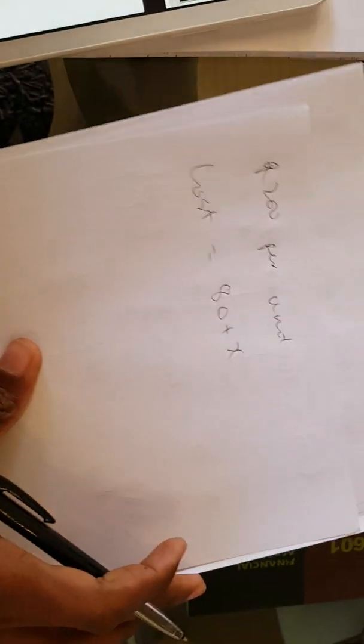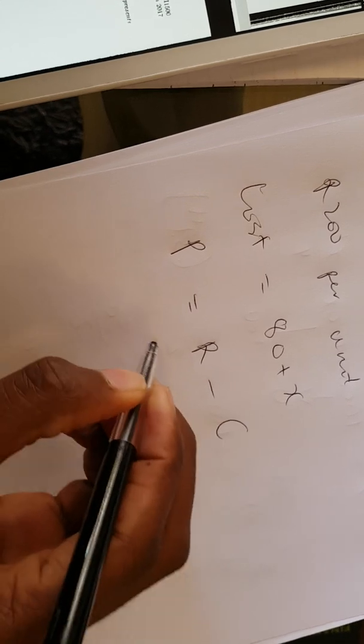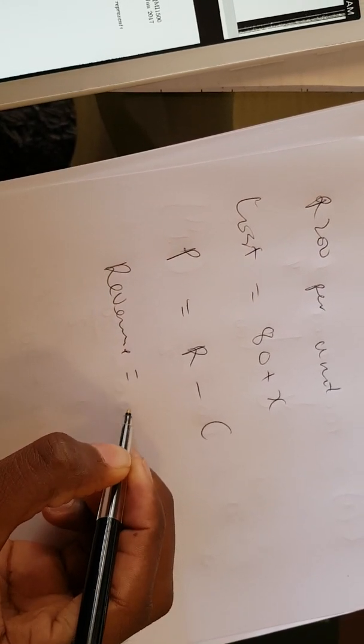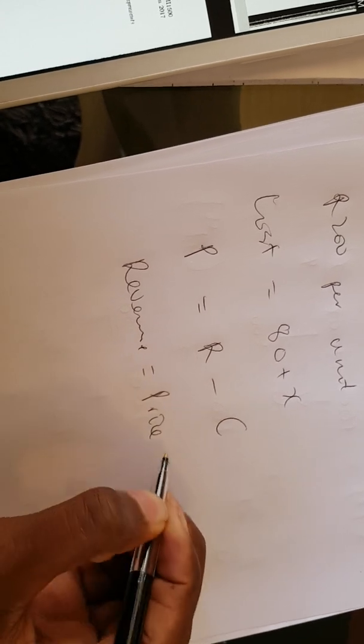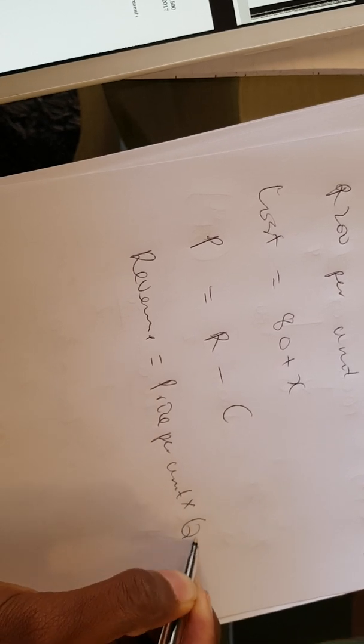And then where X represents the number of units sold per month, determine the marginal profit function. So what I'm going to tell you guys is this: to determine the marginal profit, remember the simple formula for profit. Profit is equal to revenue minus cost. And how do you calculate revenue? Revenue is equal to price per unit times quantity.